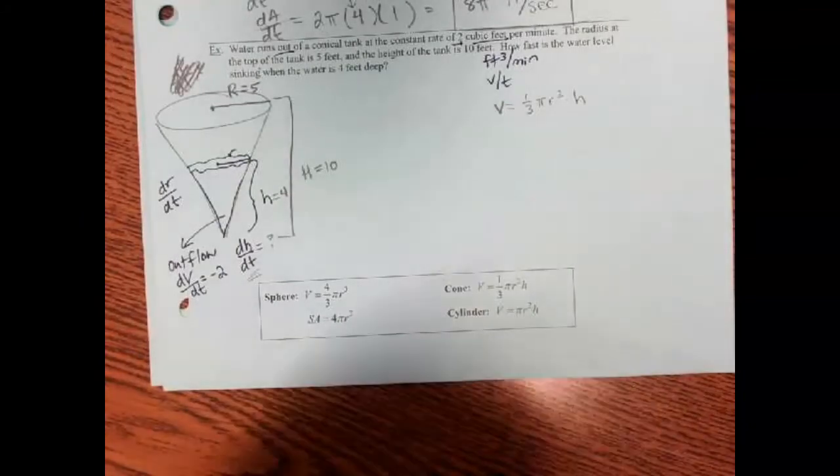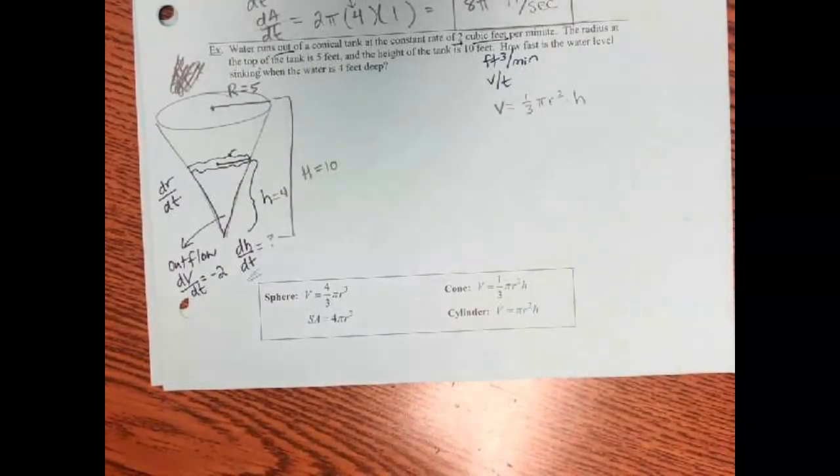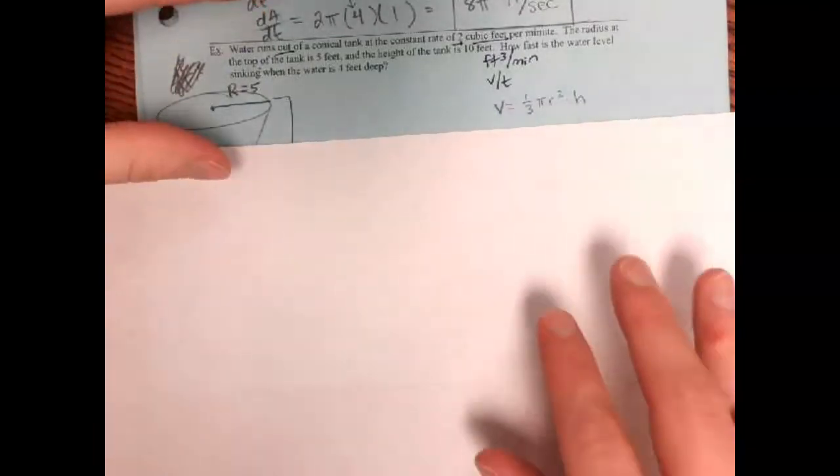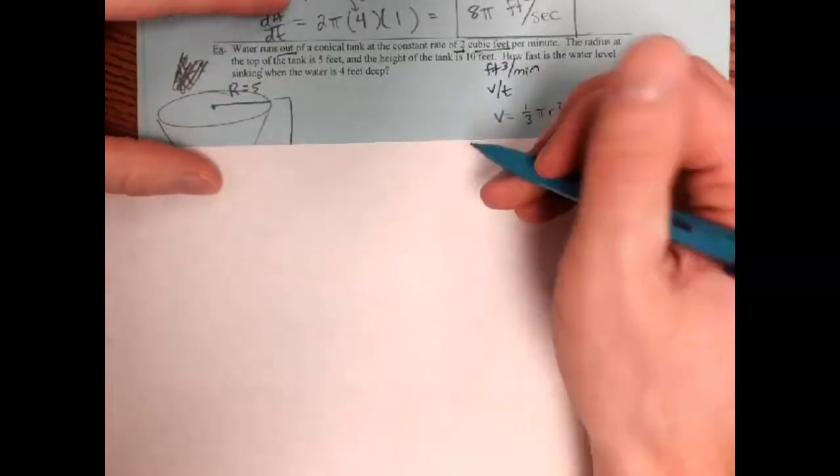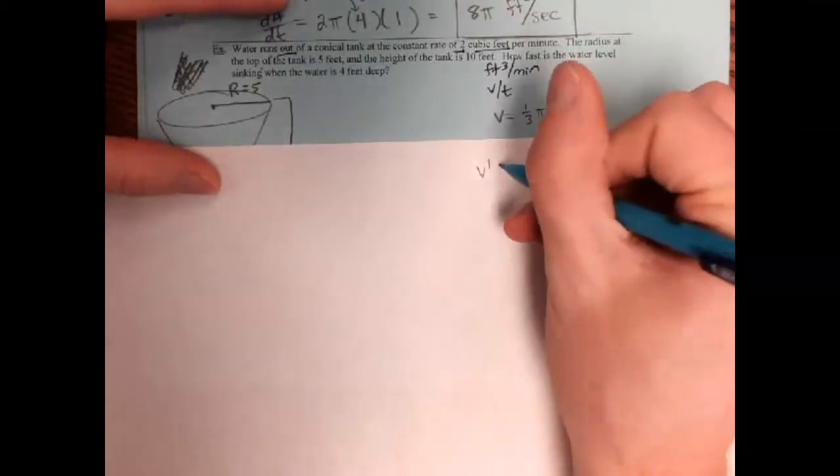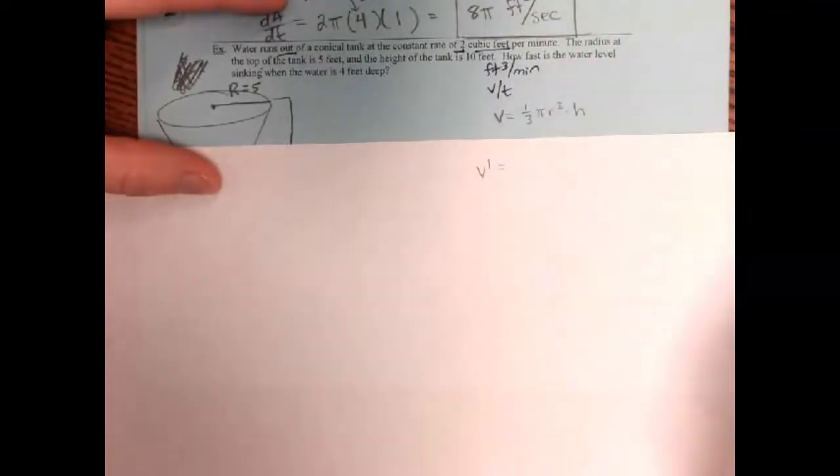Now, you could take the derivative right now. You shouldn't, and I'm going to explain why, but you could, right? You're able to take this derivative. If you wanted to, you could take the derivative. The derivative of V is just V prime, or dV/dt.